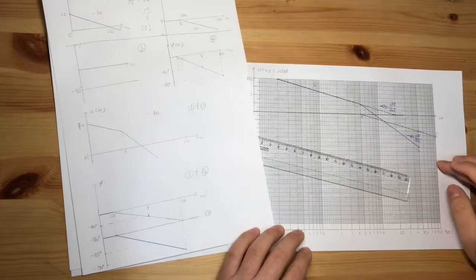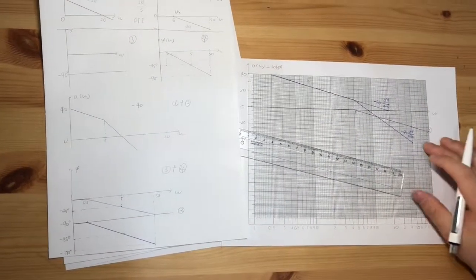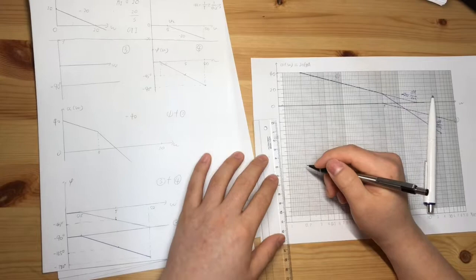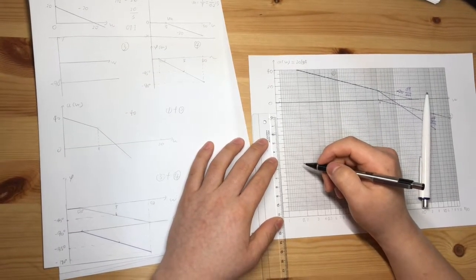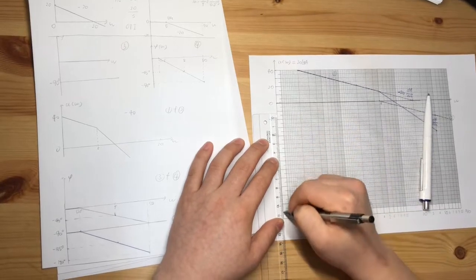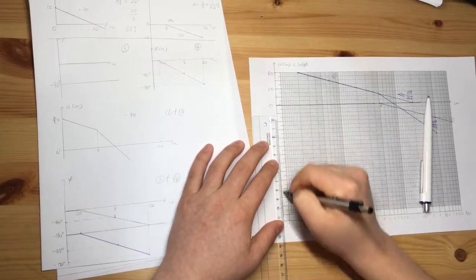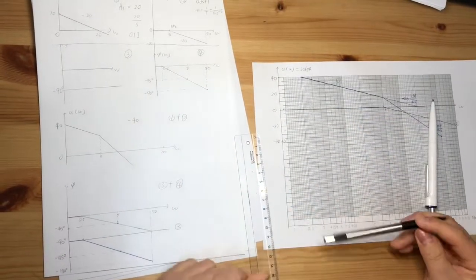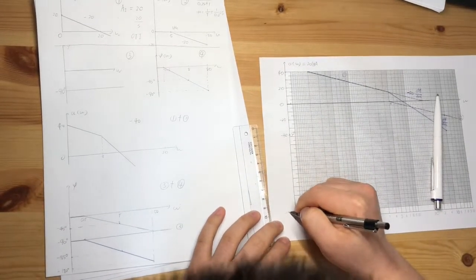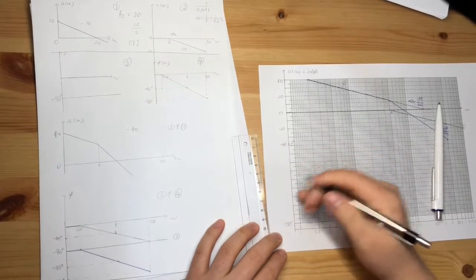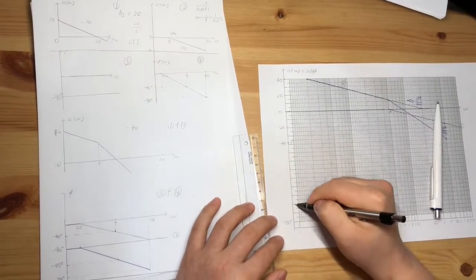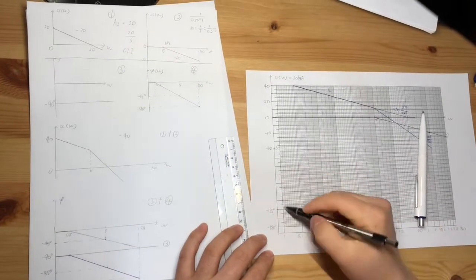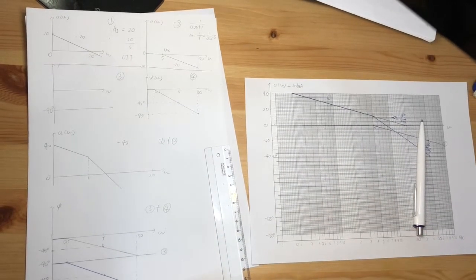So the blue line is the final diagram of the amplifier, and now we begin to draw the frequency diagram. Let's make each grid 45 degrees.